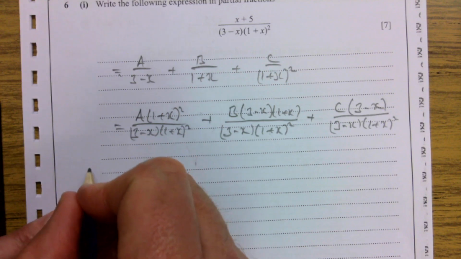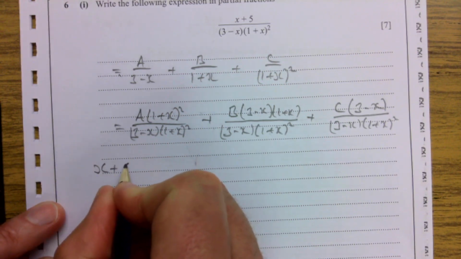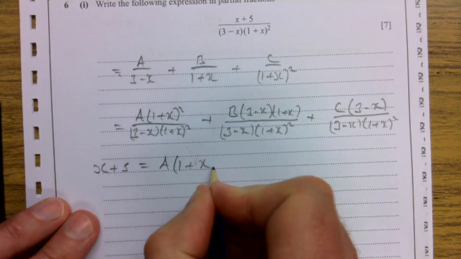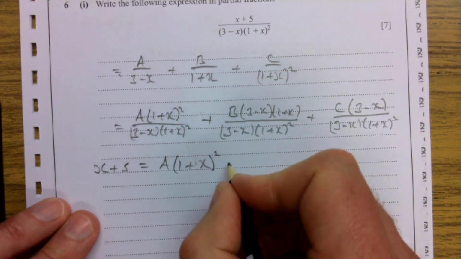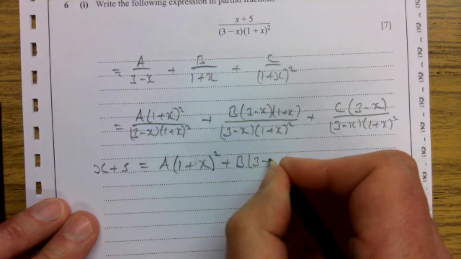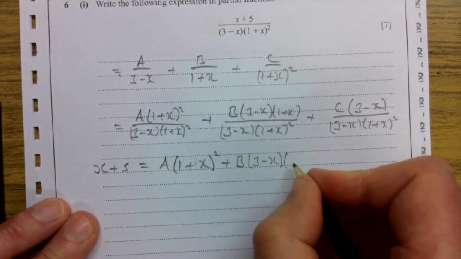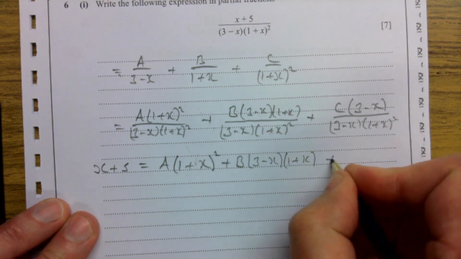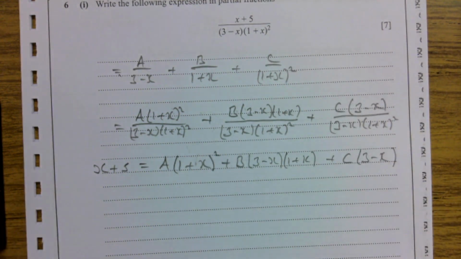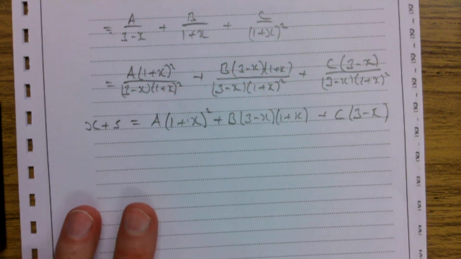So I think most people are comfortable enough with the fact my next line is going to be x plus 5 equals A, 1 plus x squared, plus B upon 3 minus x, 1 plus x, plus C upon 3 minus x, and we've got to work out what A, B and C are.